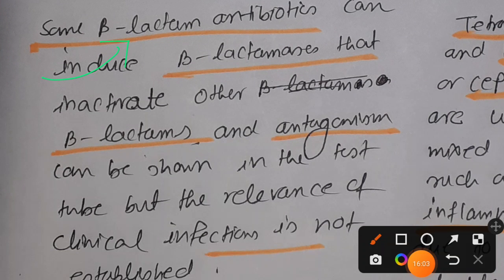Similarly, some beta-lactam antibiotics which induce beta-lactamase can cause an antagonistic effect when we are also using another beta-lactam. Okay, let's say a beta-lactam antibiotic A induces beta-lactamase and we are also adding B. So that is obvious, the beta-lactamase induced by beta-lactam A will cause inhibition of beta-lactam B. Okay, so is this a synergistic effect?